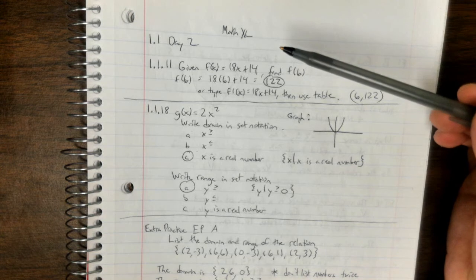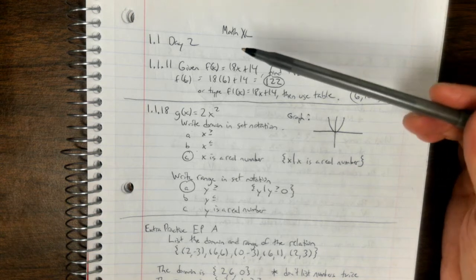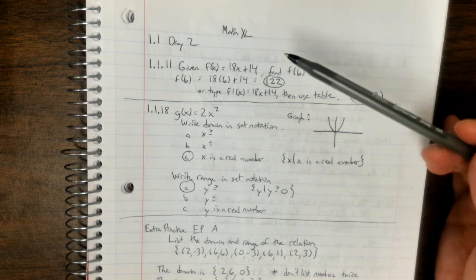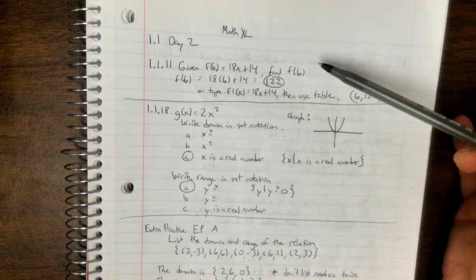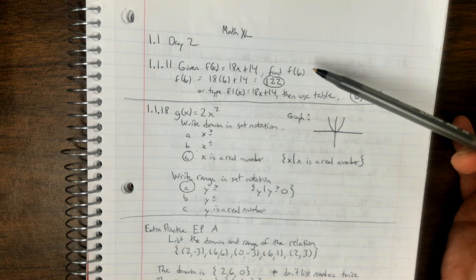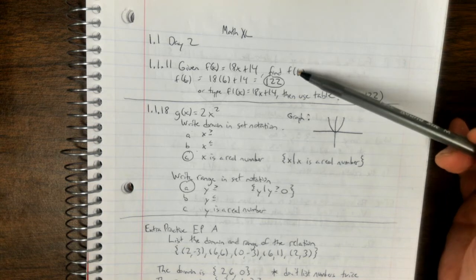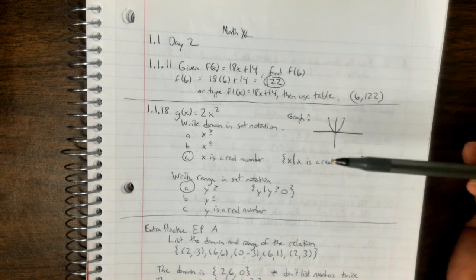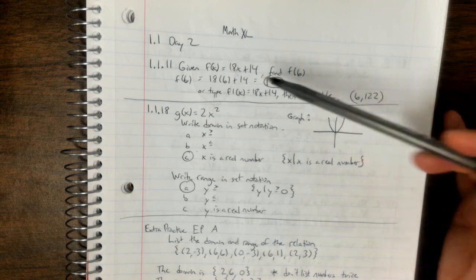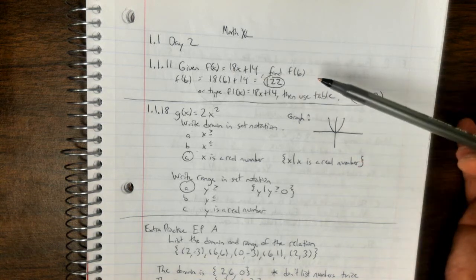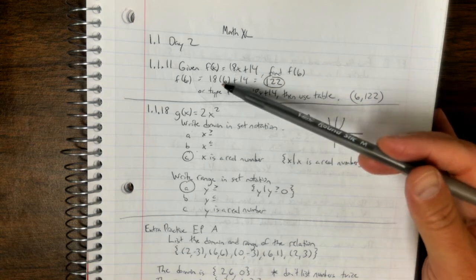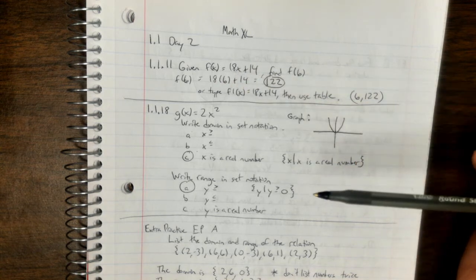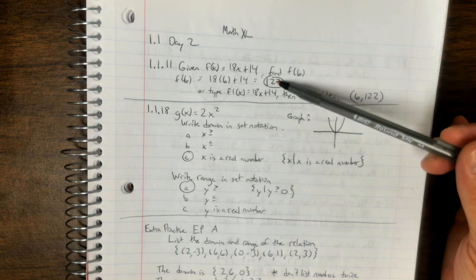So on 1.1.11 it says given f of x equal 18x plus 14, and it says find f of 6. So basically on this problem you're going to substitute 6 in for x. Now of course you don't make it 186, you'd say 18 times x, so 18 times 6 plus 14, and then you get 122.